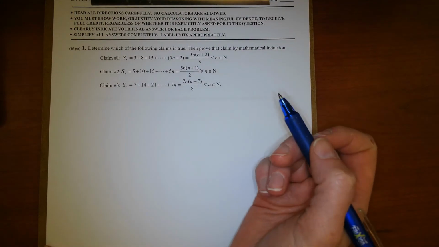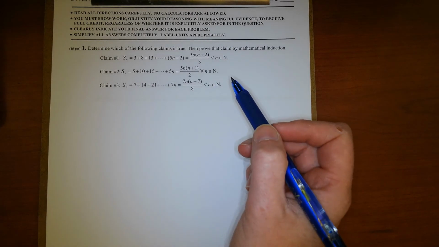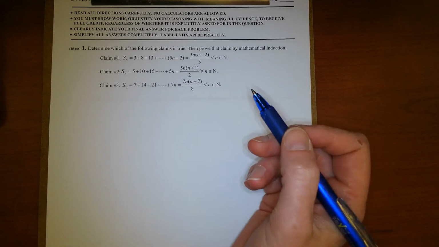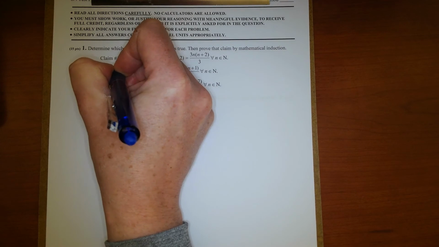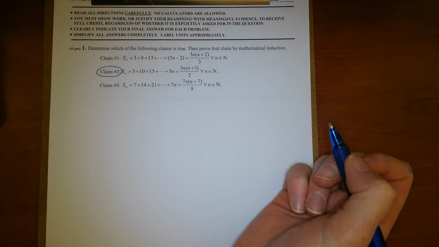All right, let's look at problem 1 here, the mathematical induction proof. First, determining which claim is true. I'm hoping that you decided claim 2 was the one that was true. The others are not true.